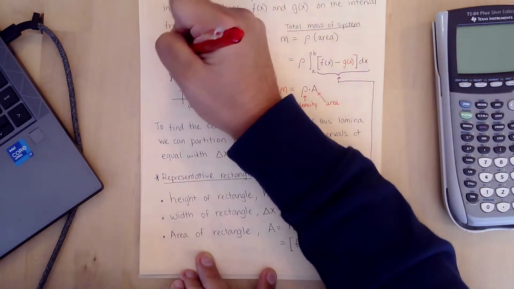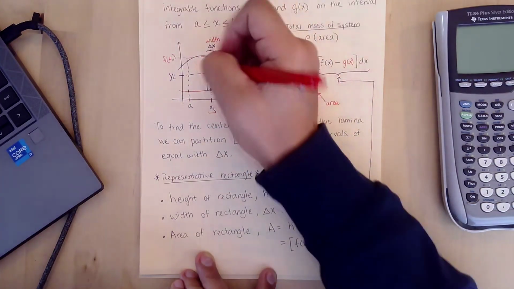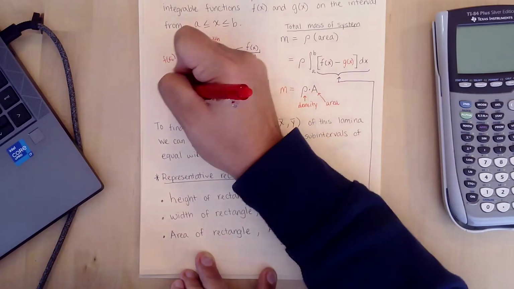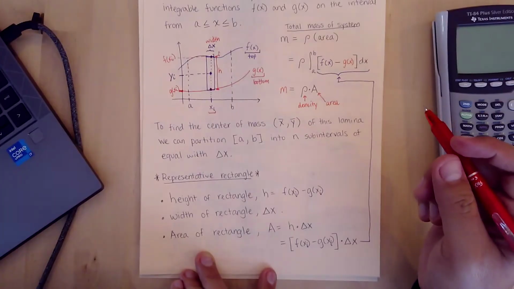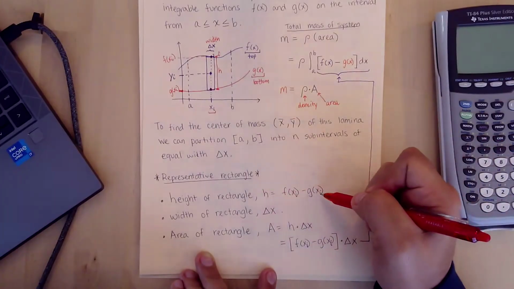Let me write it here. f of xi is this y value there. And then down here, that would be g of xi, since g is the lower function. Okay. So that's going to give you the height of the rectangle.